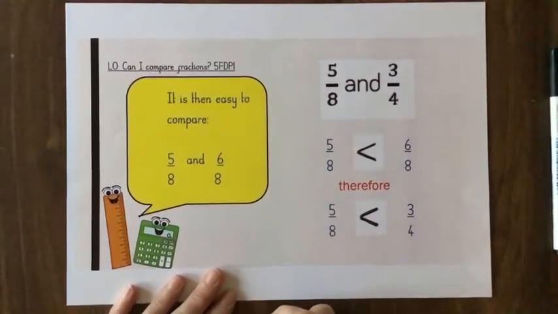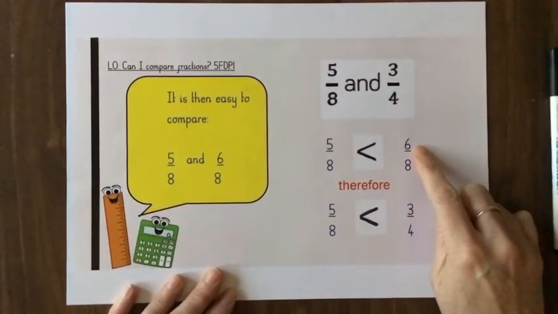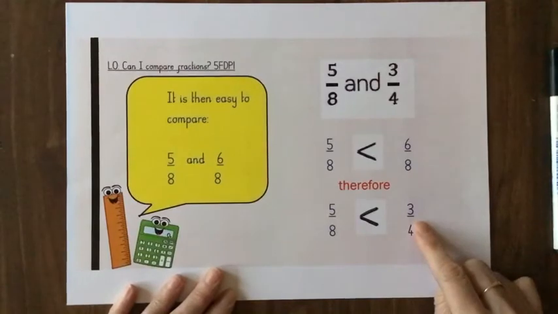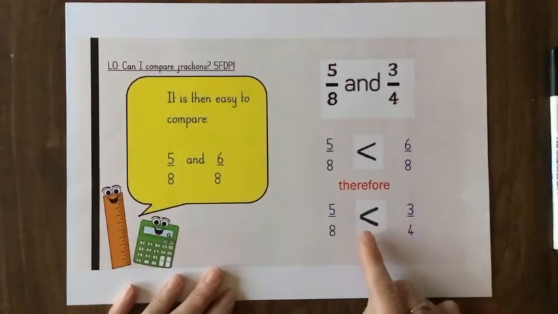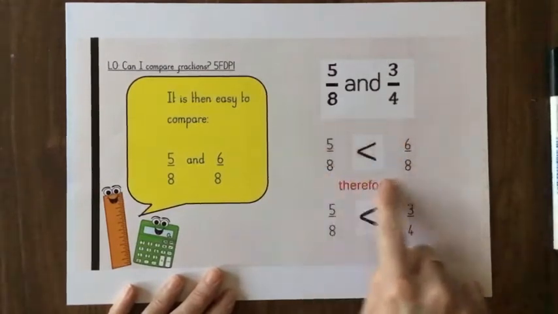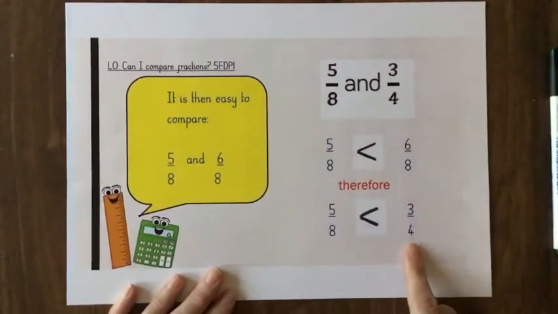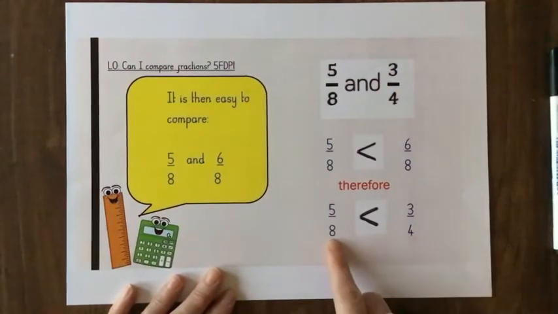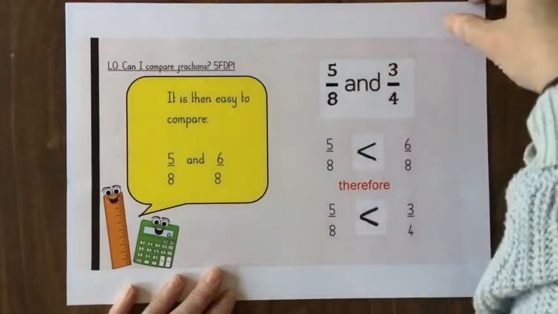When we give our answer, however, we do need to make sure that we replace our converted fraction back with the original fraction. So we now know, because we've done the conversion working out here, that 3/4 is the bigger fraction. So putting our original fraction back in, 3/4 is greater than 5/8.